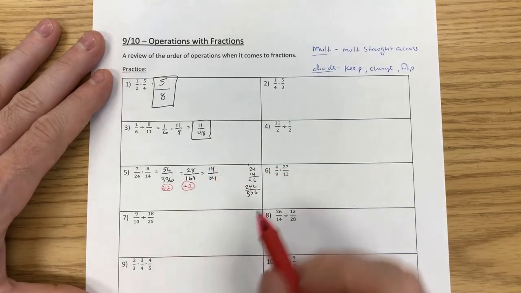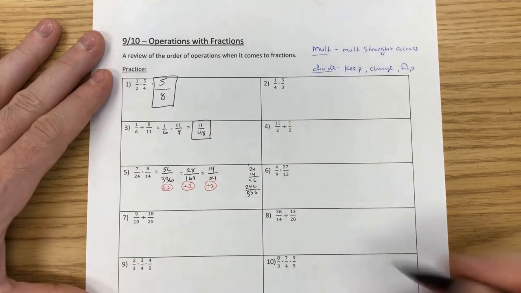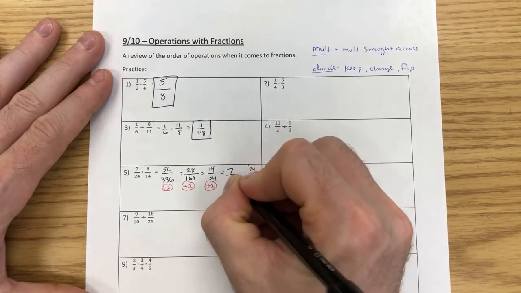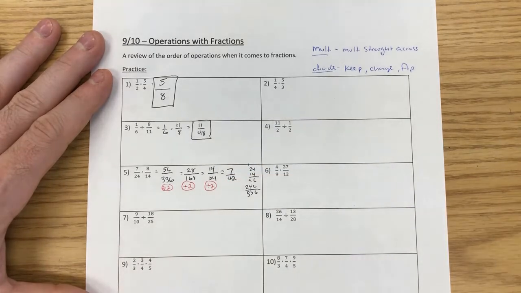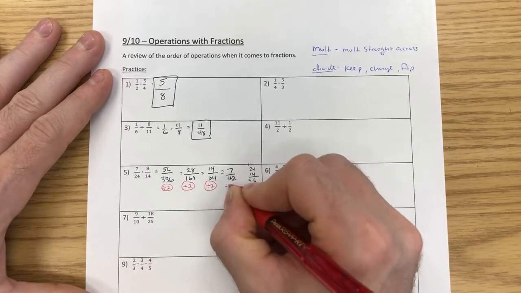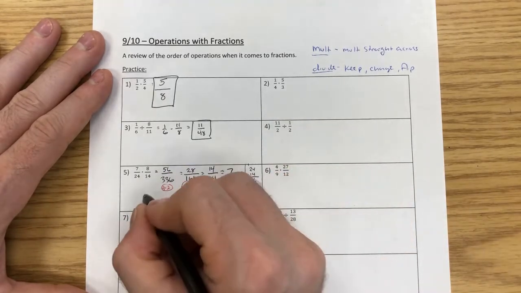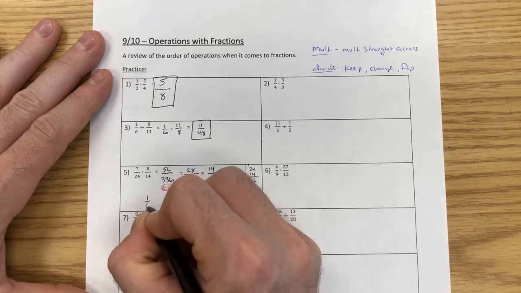And I'm going to notice for a third time, I can divide top and bottom by 2, which means I'm going to get a 7 over 42. Now, in this case, they're both divisible by 7. So my last one is going to be a 1 over 6.